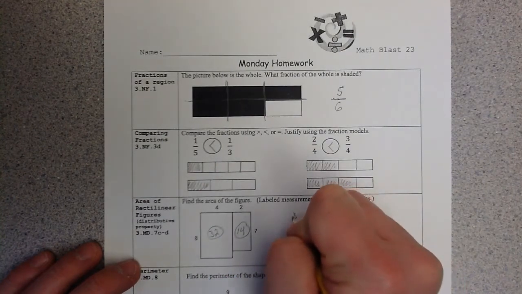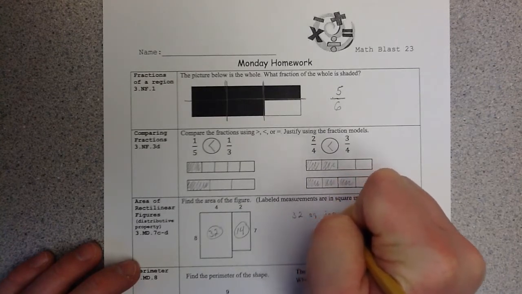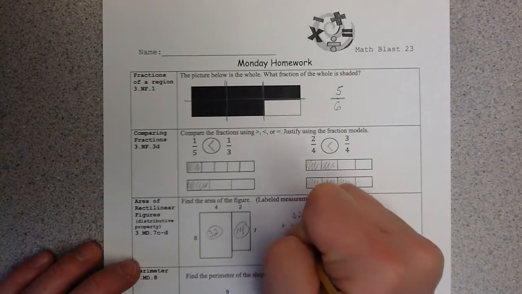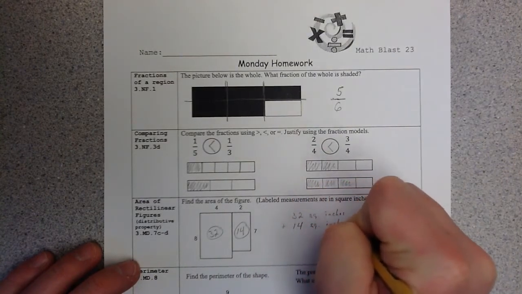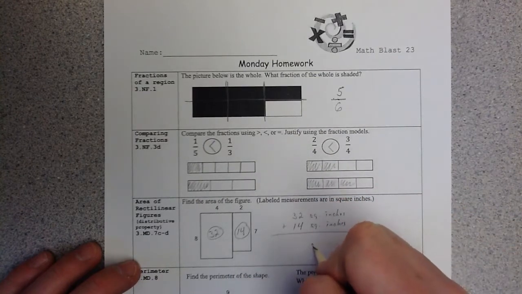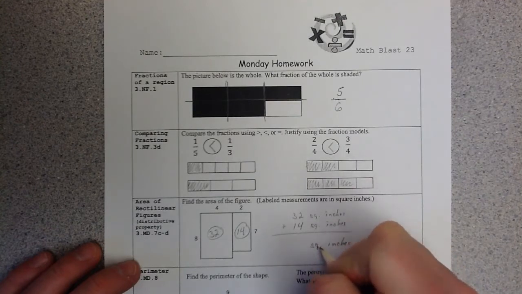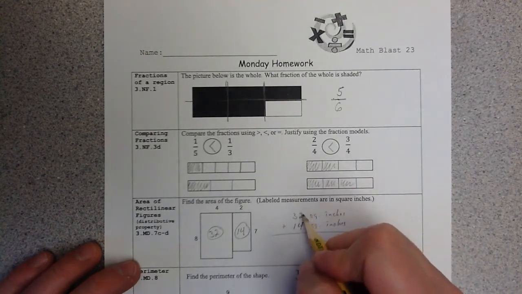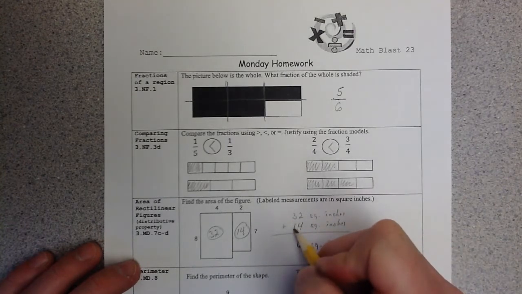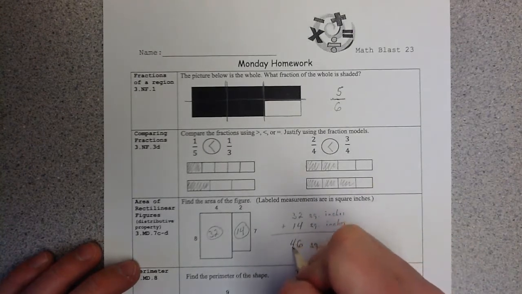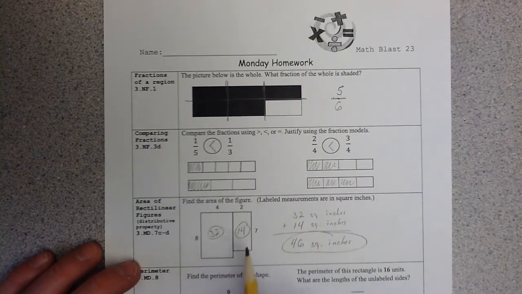So I have 32 square inches plus 14 square inches. And I know my units are going to stay square inches. Okay, so 2 and 4 is 6 ones. 3 tenths and 1 tenth is 4 tenths. So 46 square inches for this entire figure here.